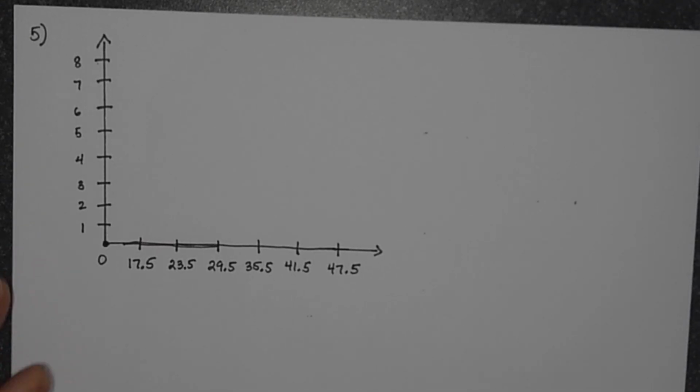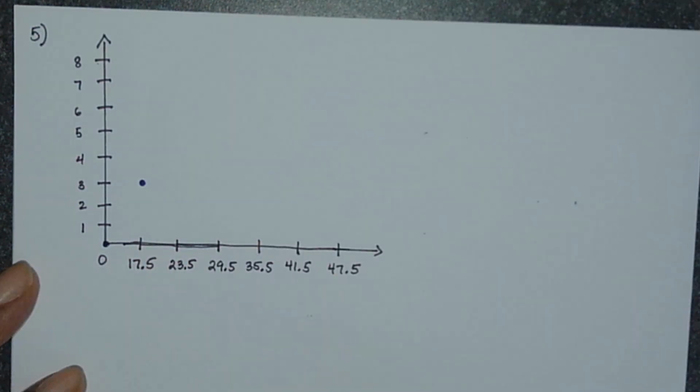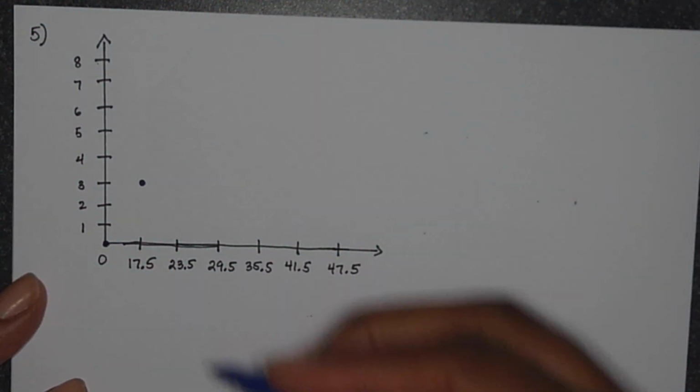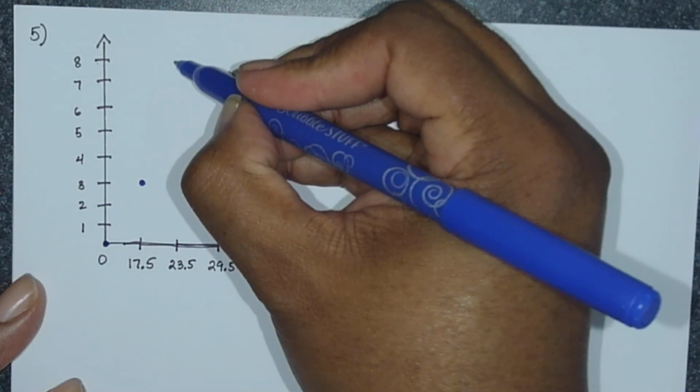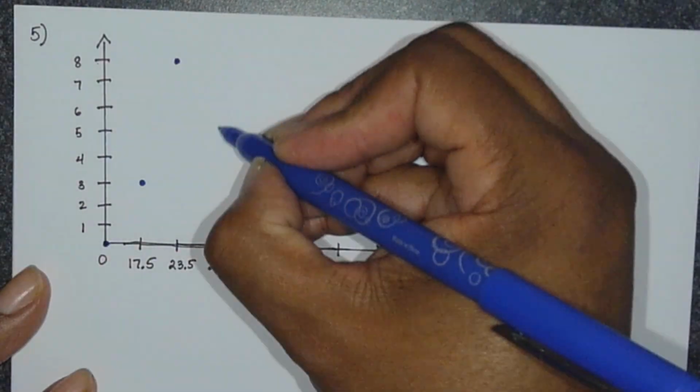And then for 17.5, that frequency was 3. And then for the 23.5, that frequency was 8. And that's referring back to problem number 2. And then 29.5 had a frequency of 5.